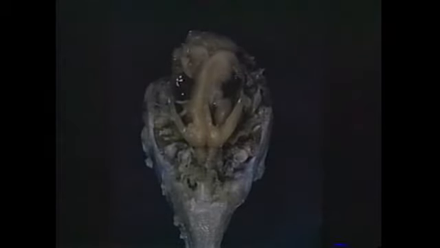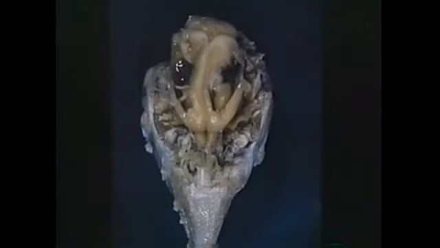An example of hydronephrosis, an example of hydrocephalus where we have marked dilation of the ventricles. So a good example of that condition, hydrocephalus. And this is the second last slide. The last slide is coming up.